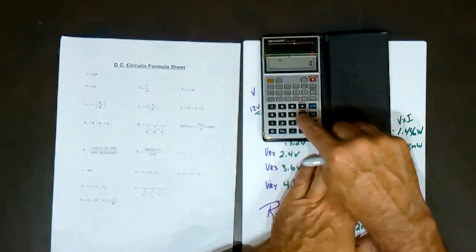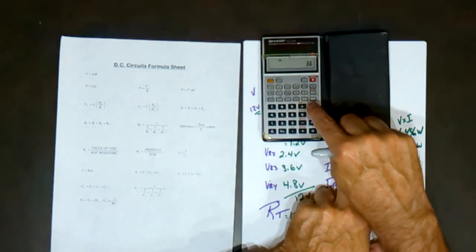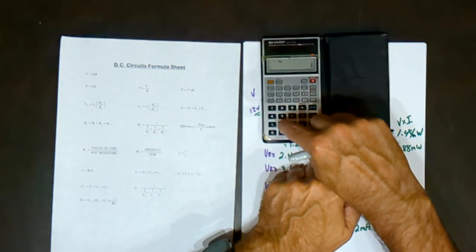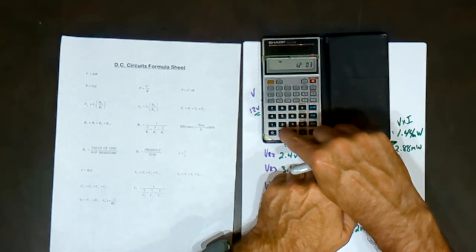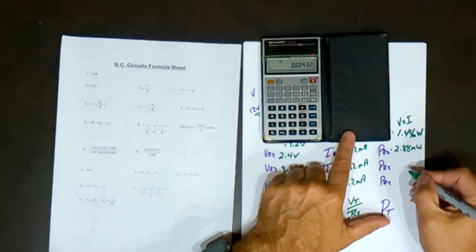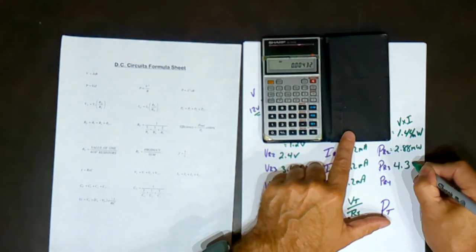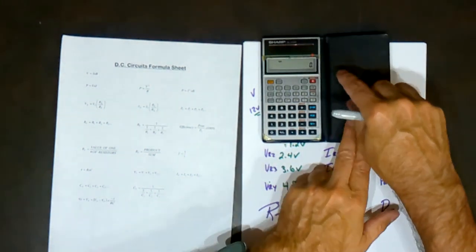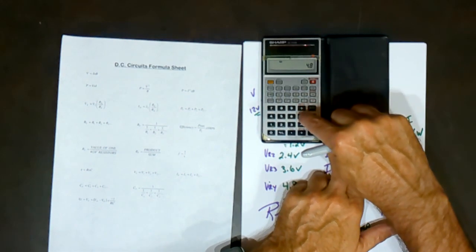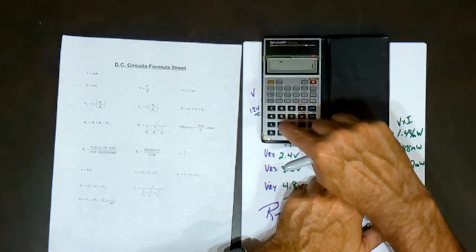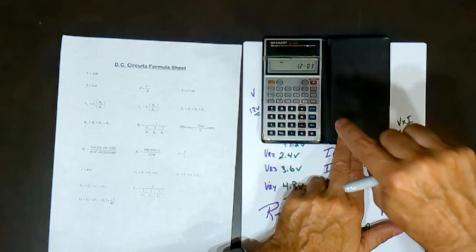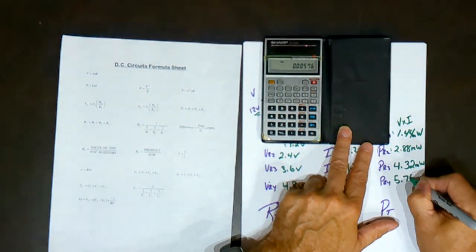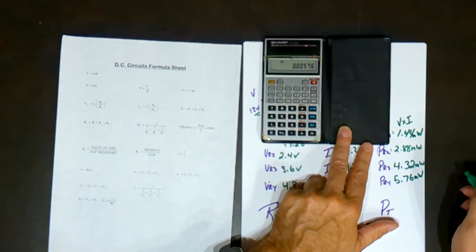The next one, 3.6 volts times 1.2 milliamps is 4.32 milliwatts. The last one is 4.8 volts times 1.2 milliamps equals 5.76 milliwatts.